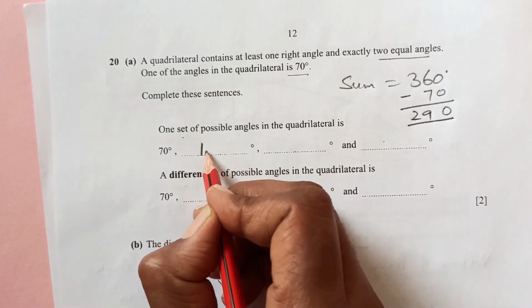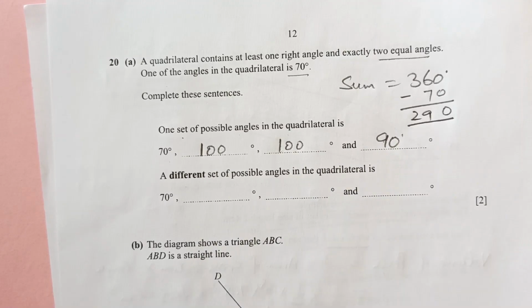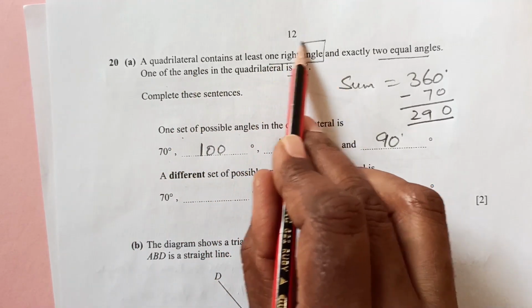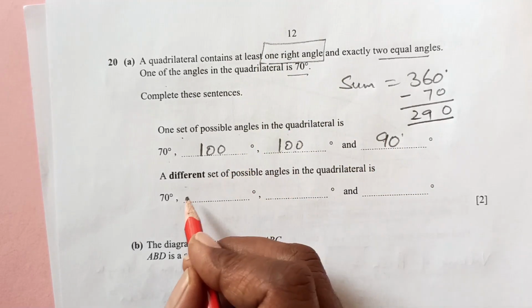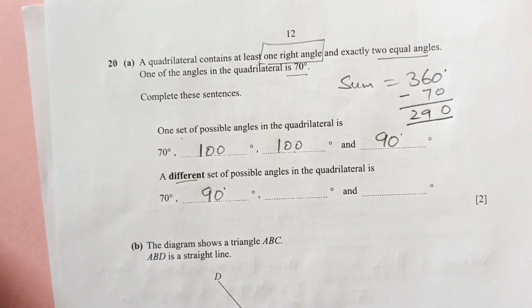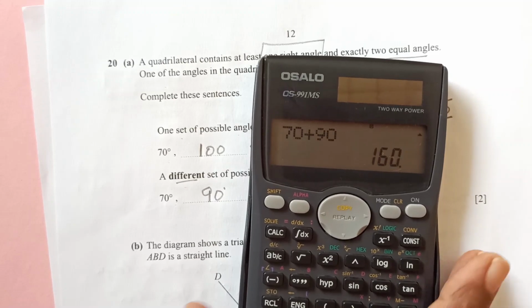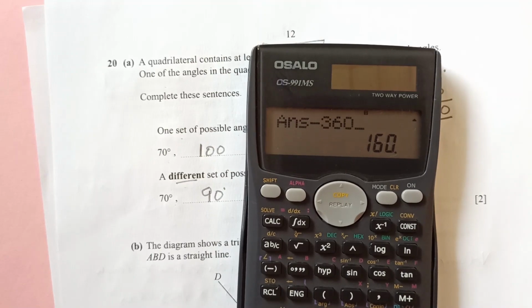So the sum of these three angles should be 290. Like I can take 100, 100, that is 200, and 1 is 90, right? It says also at least one right angle, so that means you must take one right angle. So again here 70, another set may be 70, then 90. So 70 plus 90 is 160, so 160 out of 360.